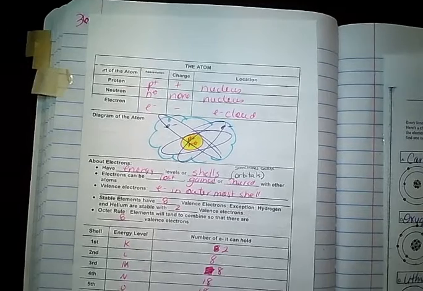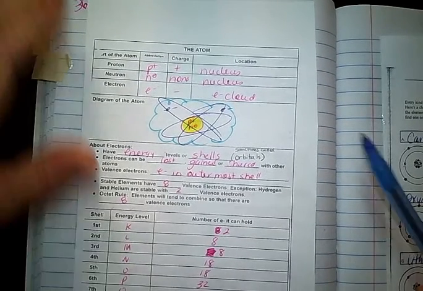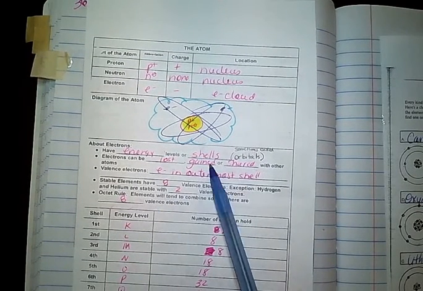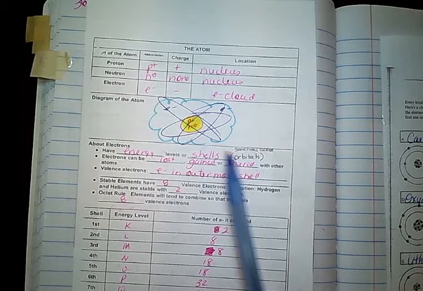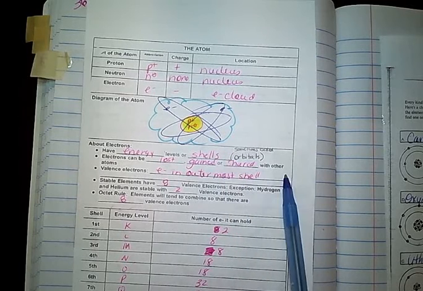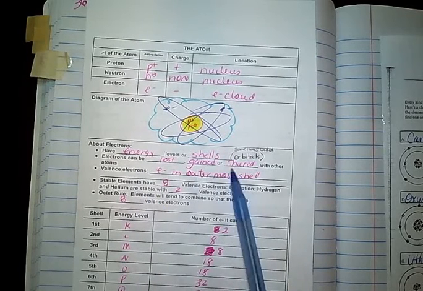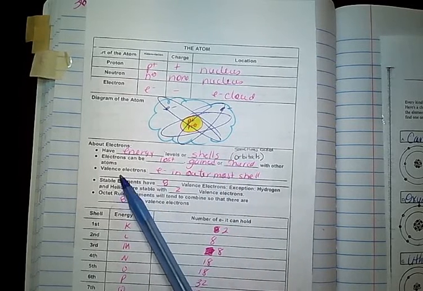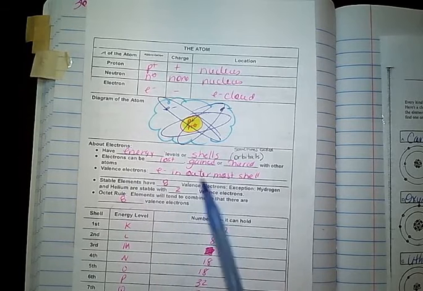I'll move this down just a minute. And electrons have energy levels or shells, sometimes called orbitals, so those things can be called those three. Electrons can be lost, gained, or shared with other atoms. The valence electrons are the electrons in the outermost shell.